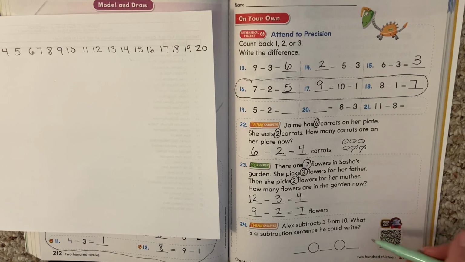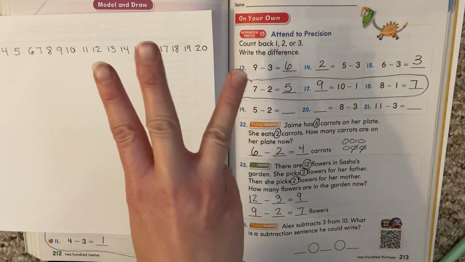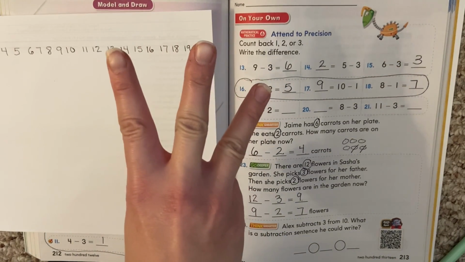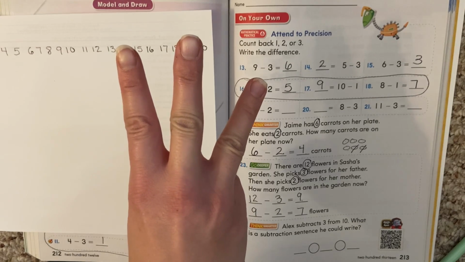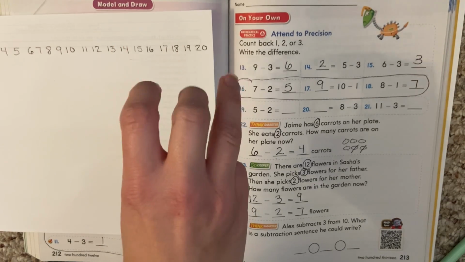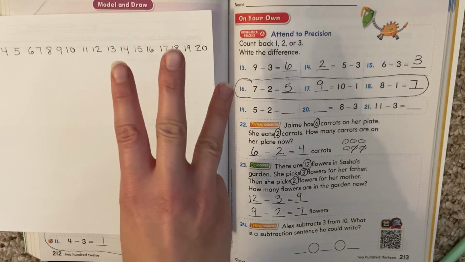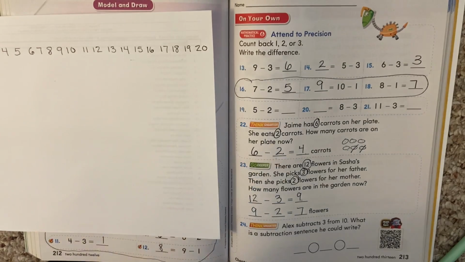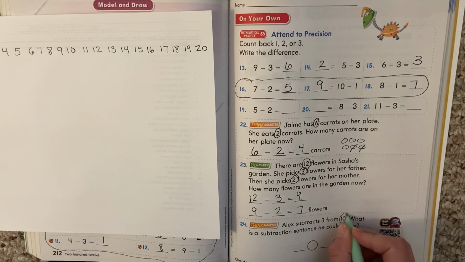Well, remember, when we do a minus problem, do we start with a big number or small number? Well, let's see. If I have 3, can I take 10 away from that? No, I can't, right? I don't have 10 fingers up. I only have 3. It doesn't work. So we need to start with the big number. So which number is the big number, 3 or 10? 10 is the big number.